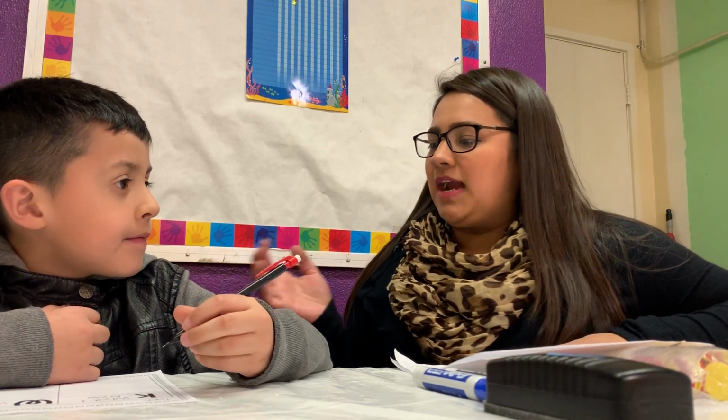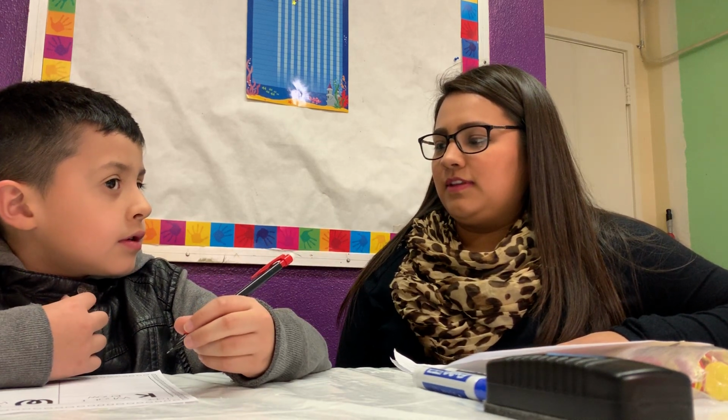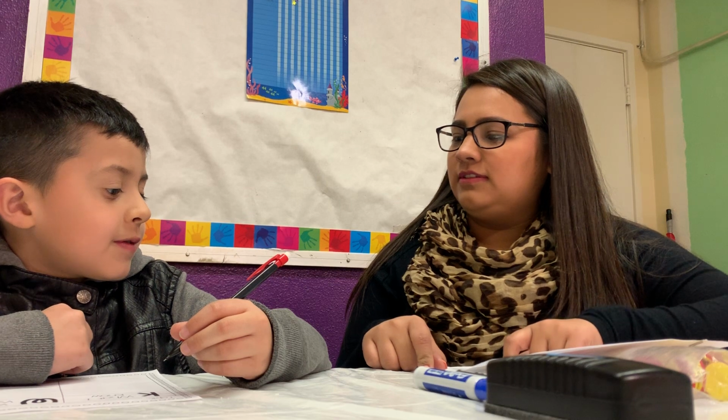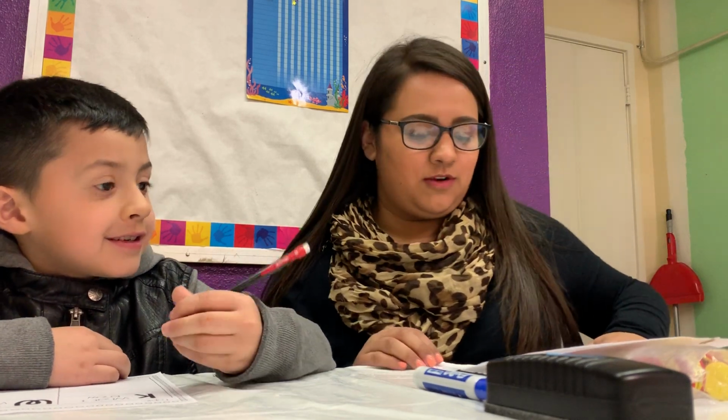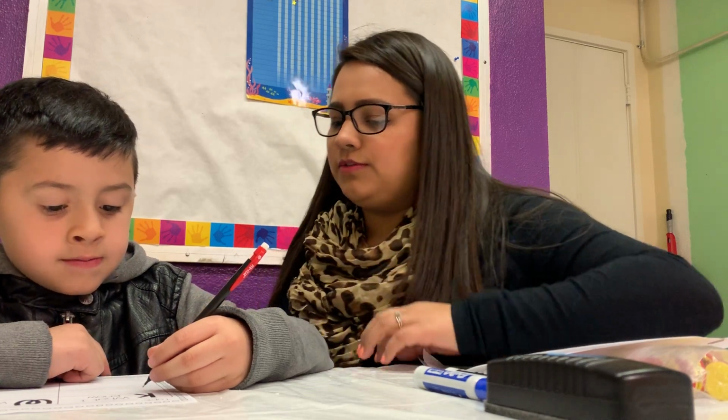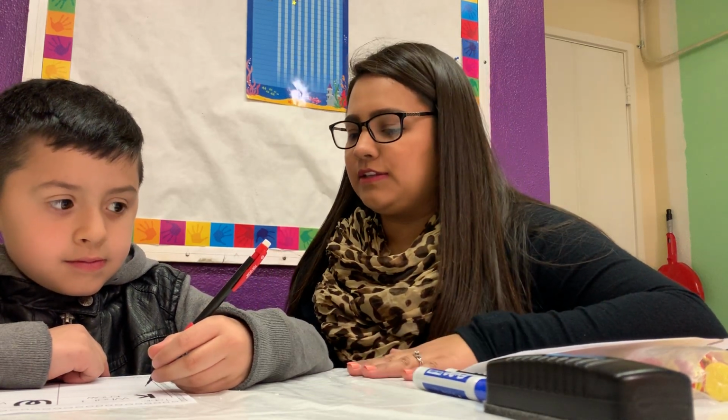So we're going to do it like that, okay? Adding and subtracting. And what's 15 minus 1? So you have 15 and you're subtracting 1? 14. Good job. Okay? So write two things you know about adding and subtracting.